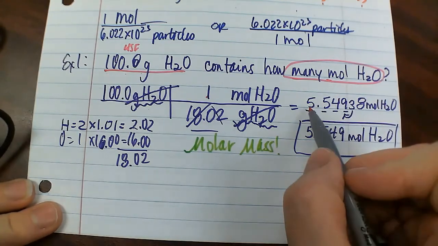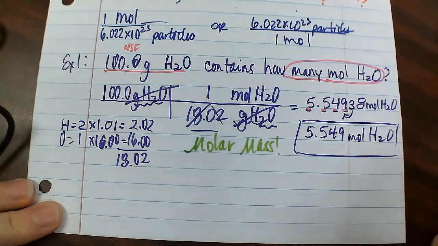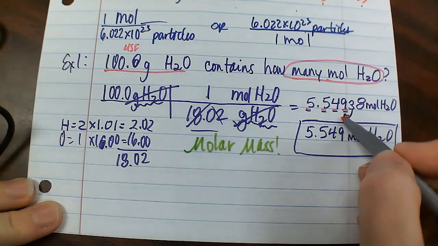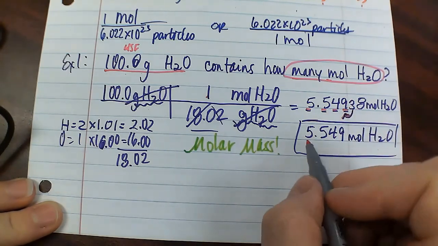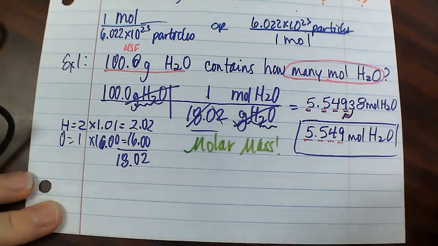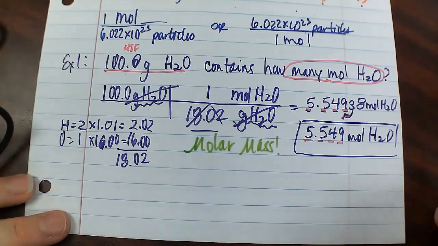And then because I want 4 sig figs, keep it, the 3 makes that 9 stay the same. So then I round that to 5.549 moles of H2O. No and no. Diego.